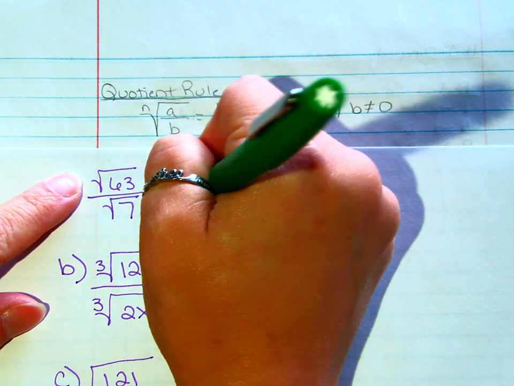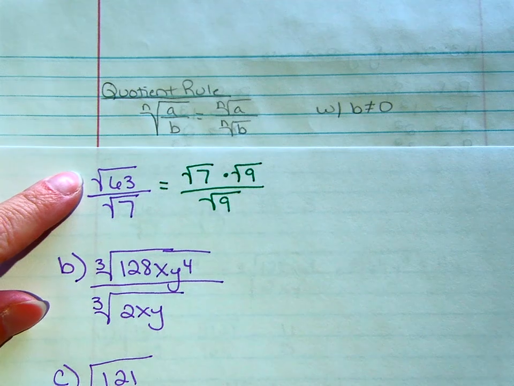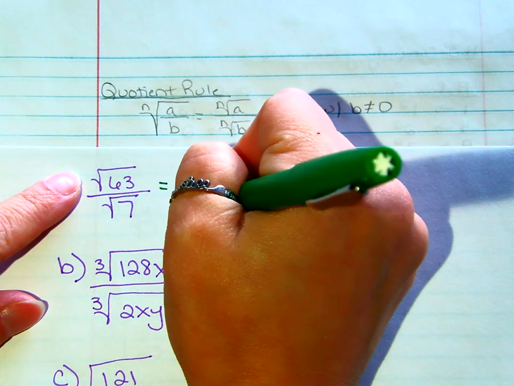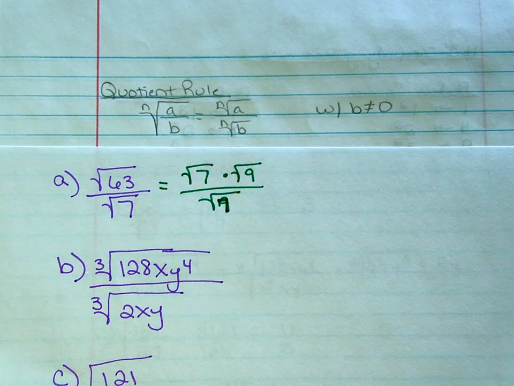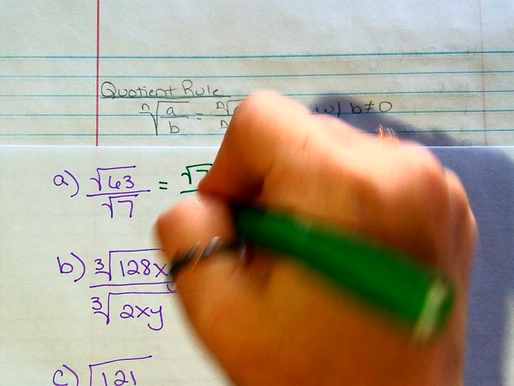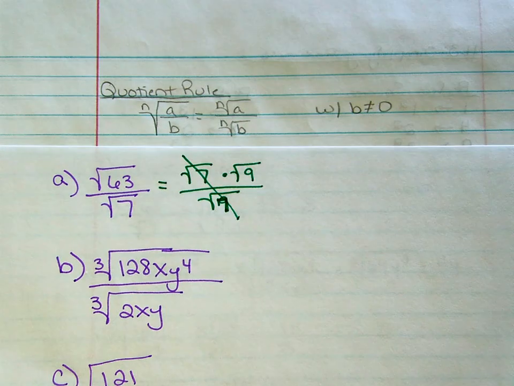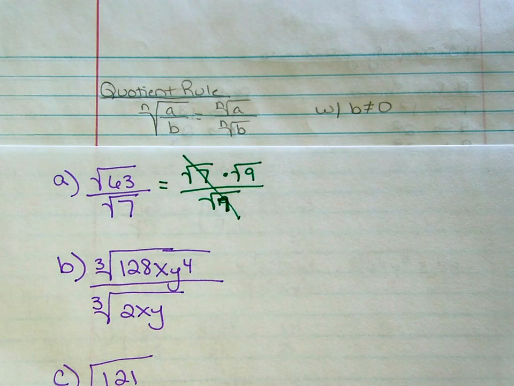Whoops, that's a 7. So I've kept my radicals separate, the numerator and the denominator, and now I have a radical 7 over a radical 7. Those can be canceled, meaning I just have radical 9. Well, what is radical 9? 3.